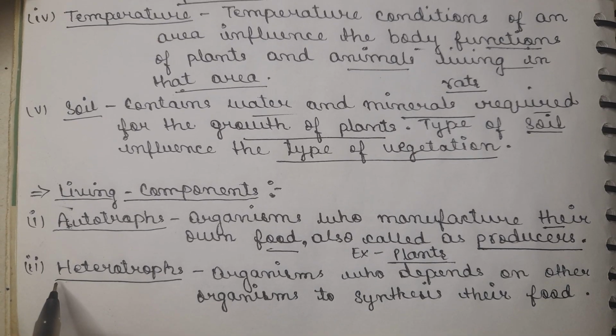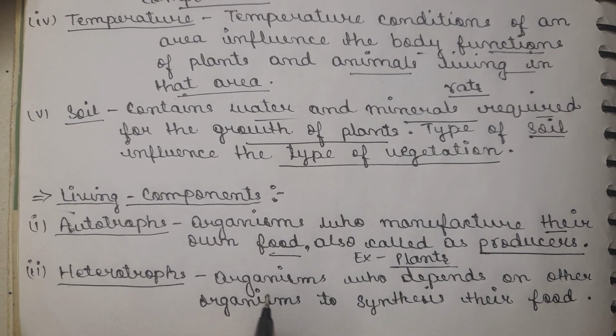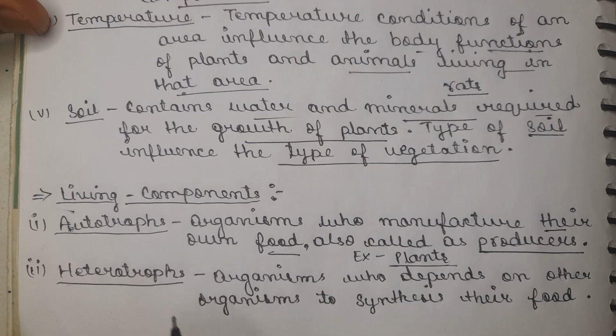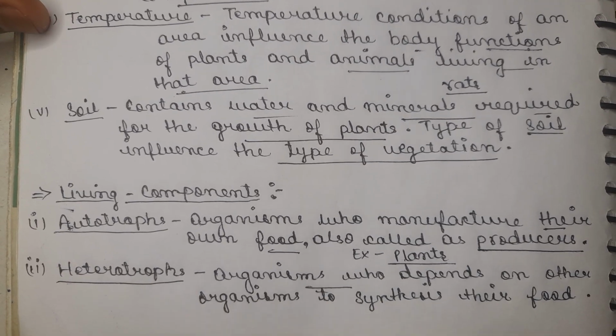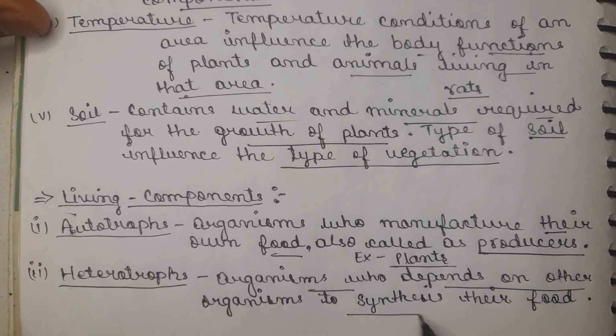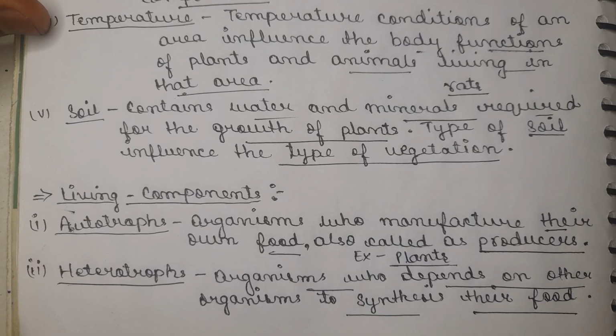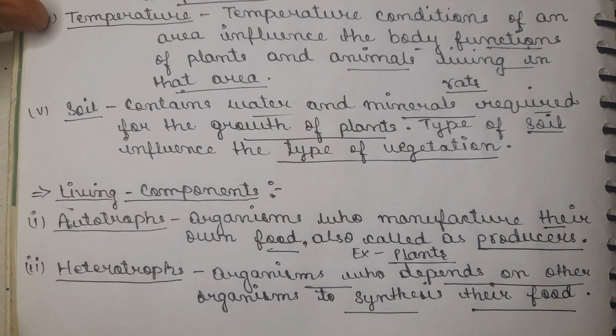Now the second point is the heterotrophs. Heterotrophs are organisms who depend on other organisms for their food. As humans and animals, we need food from plants for survival, and we are not able to make our own food.